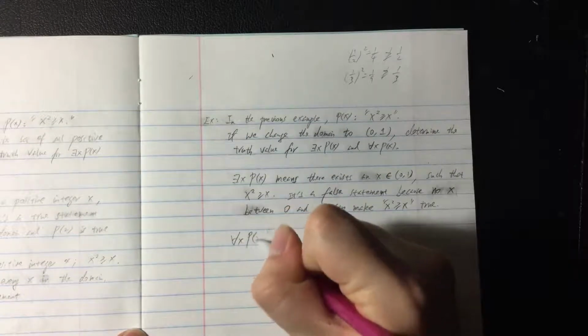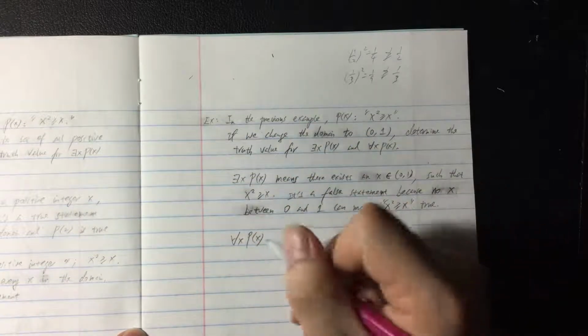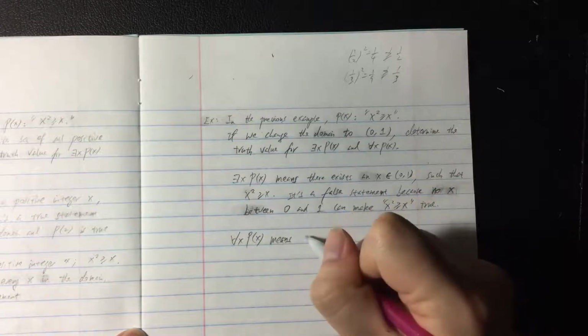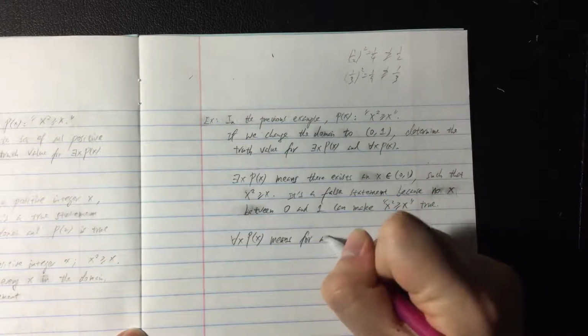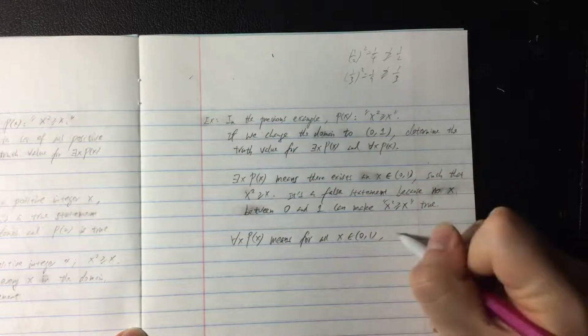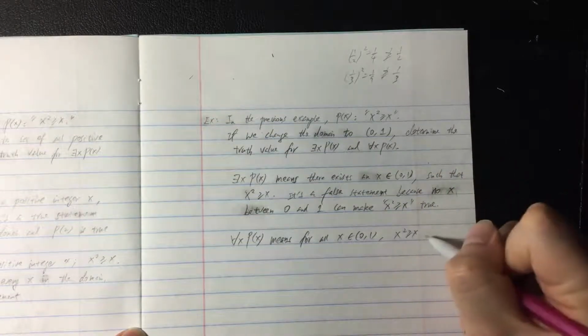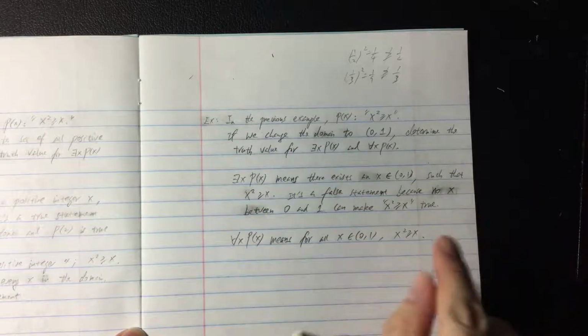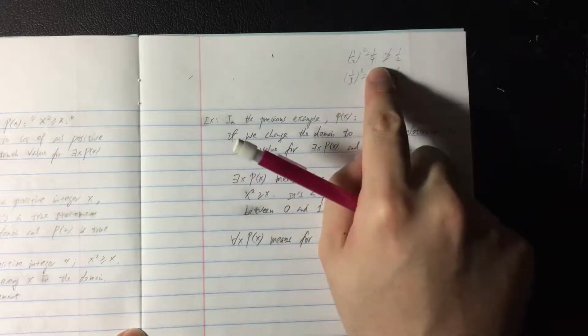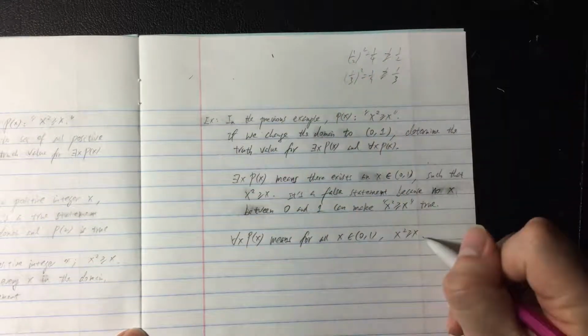Next one, for all x, p of x. This means for all x between 0 and 1, x squared is greater or equal to x. This is obviously not true because half is between 0 and 1, but half squared is not greater than half. This is a false statement.